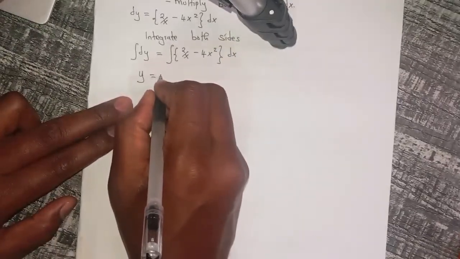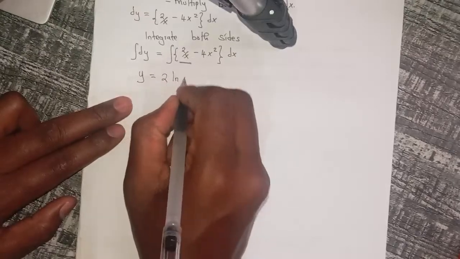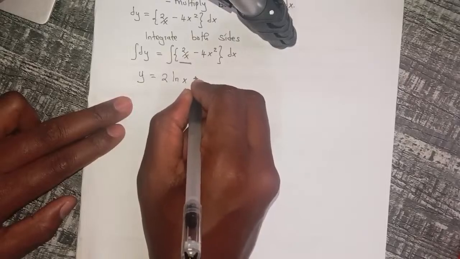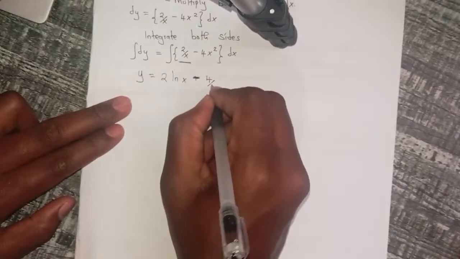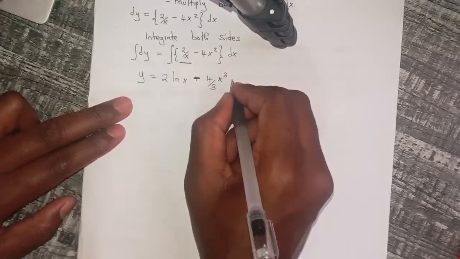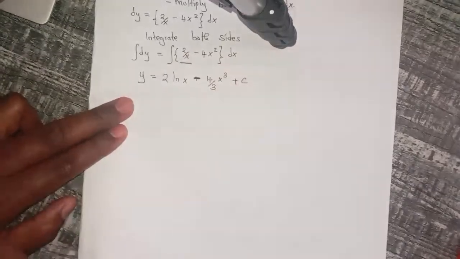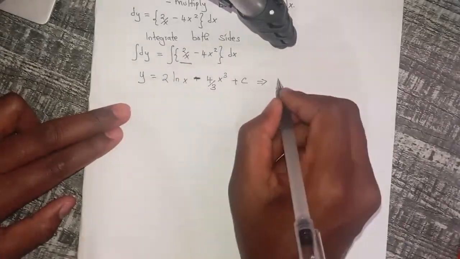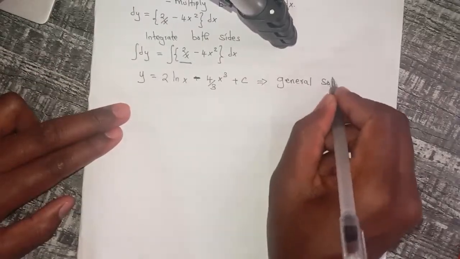So this part alone will give you 2 natural log of x, minus 4 over 3 x cubed. Then you include your constant of integration, constant c. Simply, this is what we refer to as the general solution.